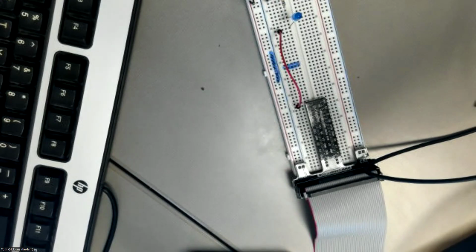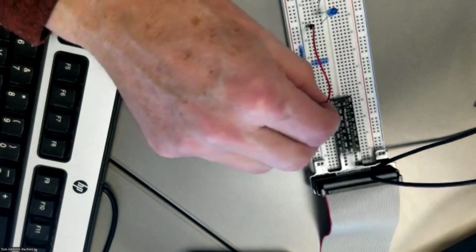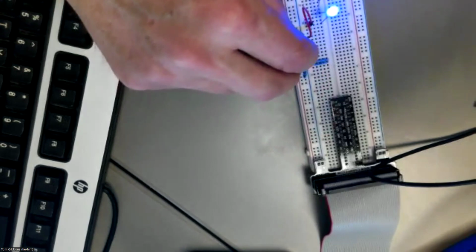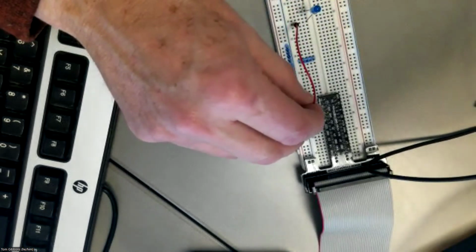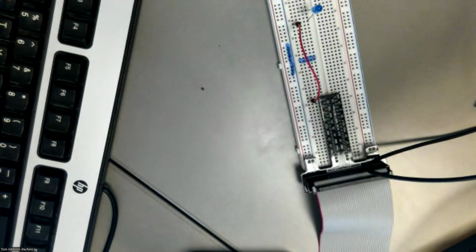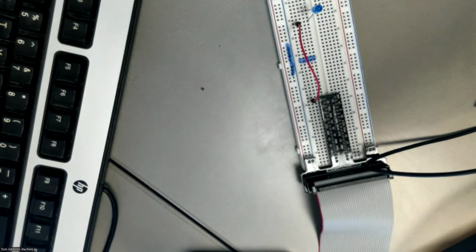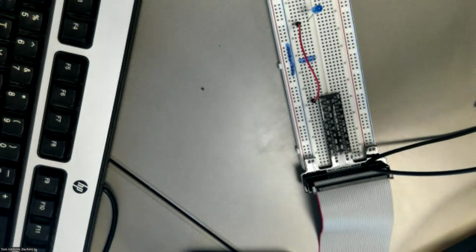So now I've moved this from the power strip area over here to pin 21. Then if I run my program, the light should go on twice. There. I run the program, it goes on twice so you can see it blinking.